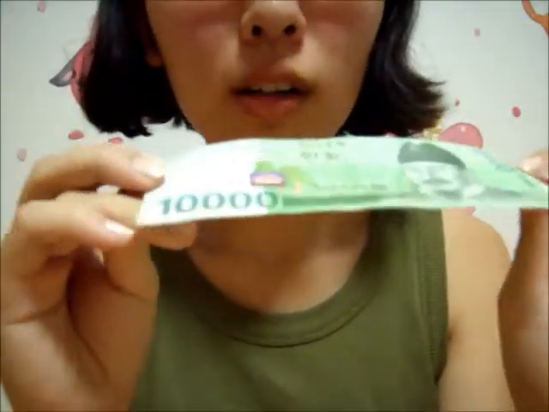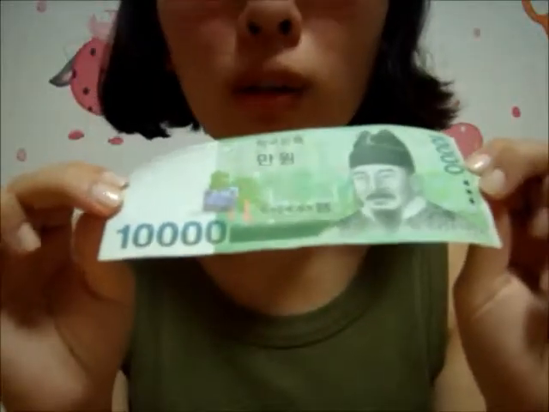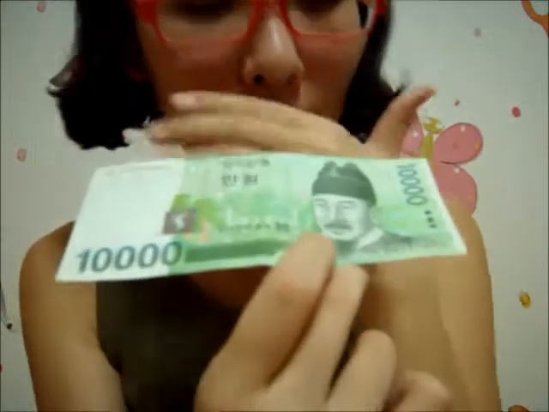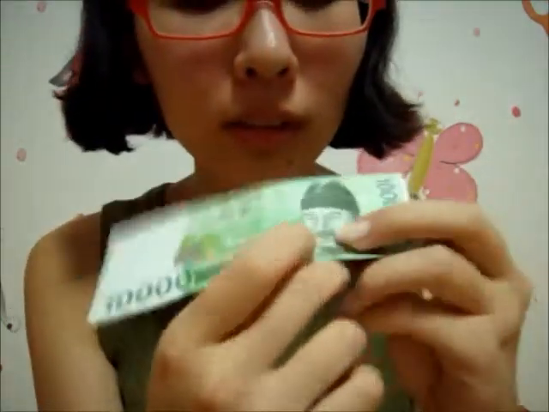This is 10,000. It's green. 만원. And this is the king that invented Hangul. In the back it looks like this. That used to be the biggest paper money until a few years ago.